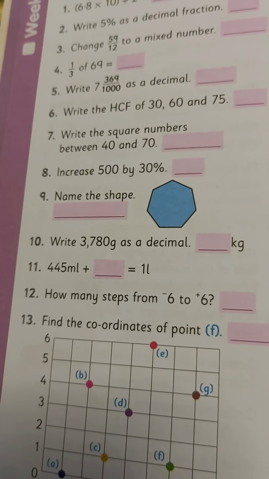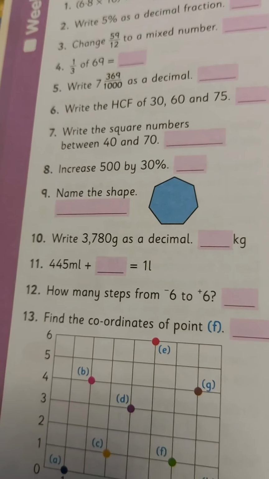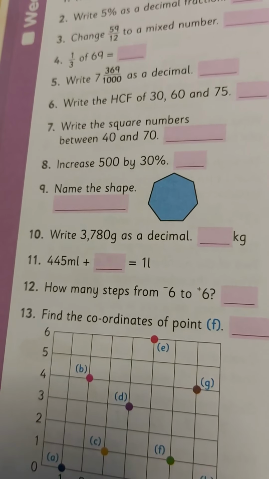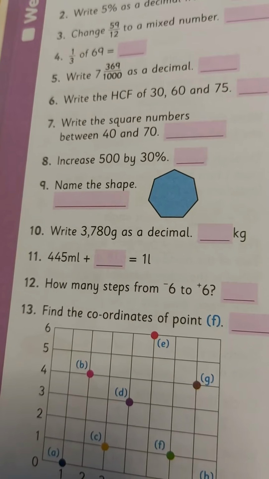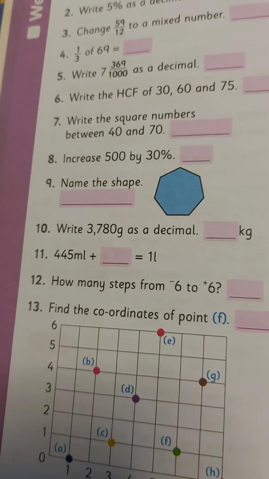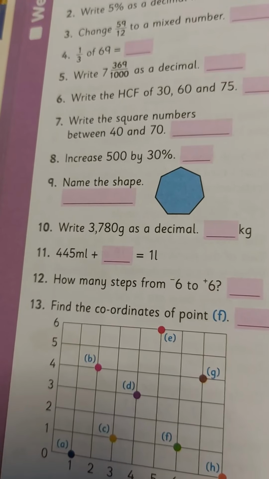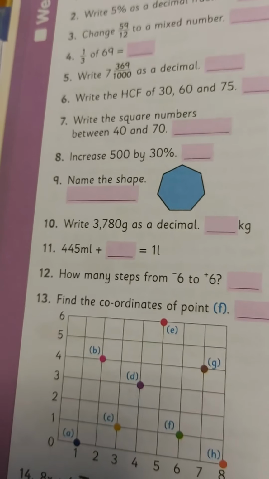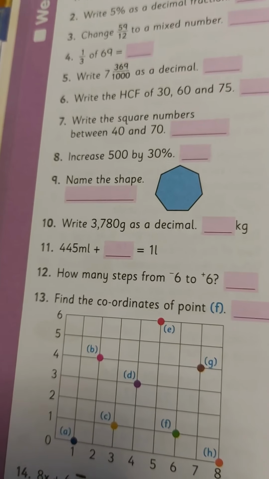Increase 500 by 30%. What I do here is find 10%. I know how to find 10% very easily. At 500, I just drop a 0, so it's 50. And then 30% is 3 tenths. So 3 by 50 is 150. 150 plus 500 would be 650.